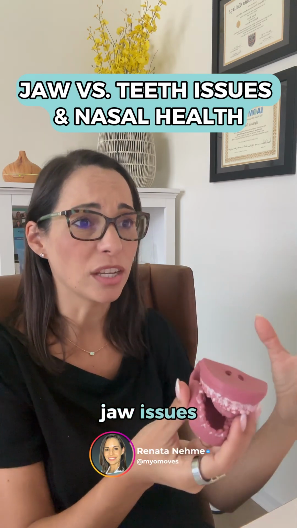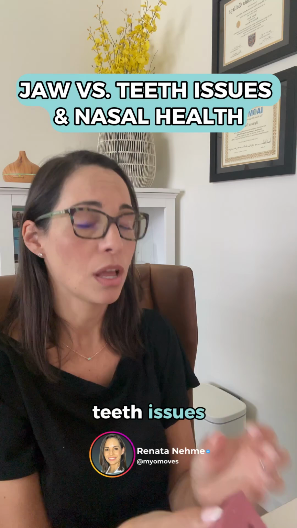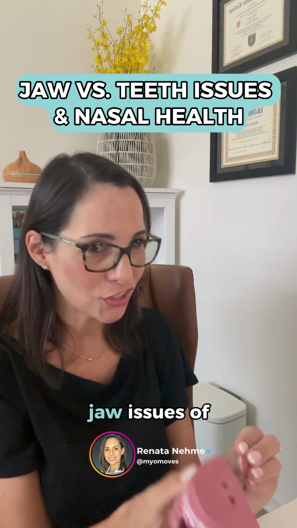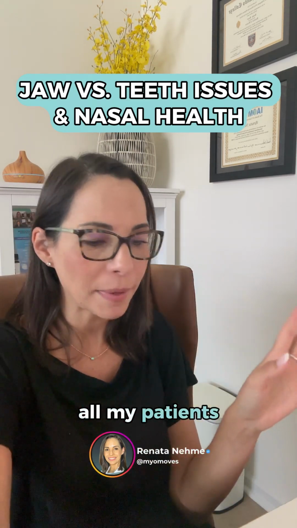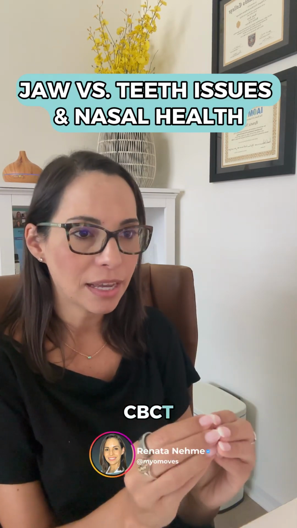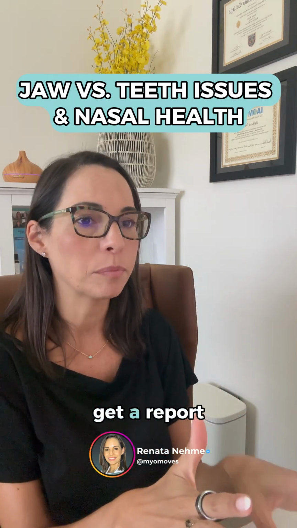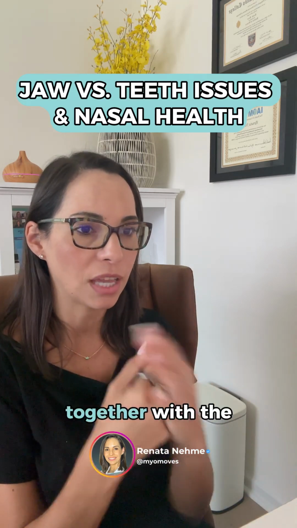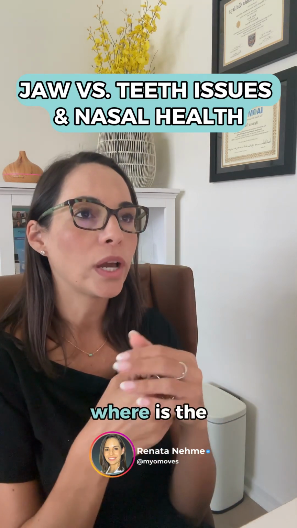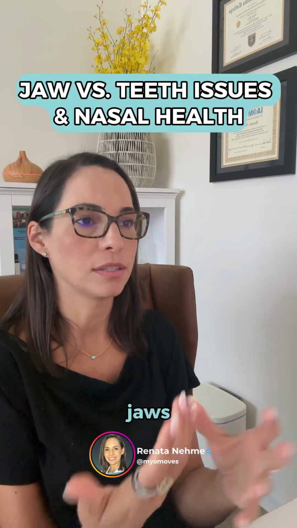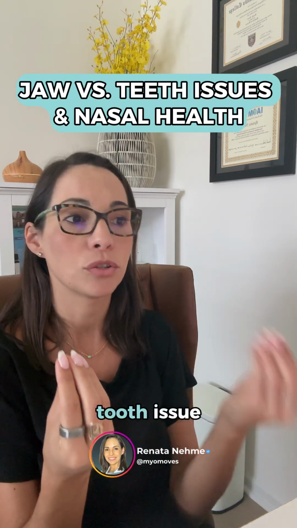So these are jaw issues. They're not necessarily teeth issues. Most of the time, they are jaw issues, of course. That's why with all my patients, I require a CBCT x-ray, so we can send that to get a report and find out together with the orthodontist the position of the jaws. Is this a jaw issue or is this a tooth issue?